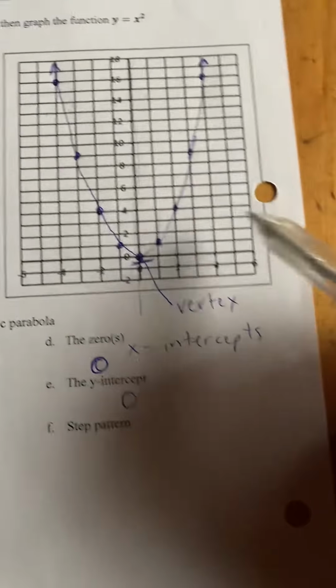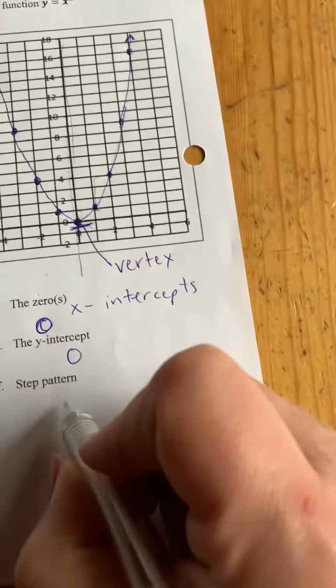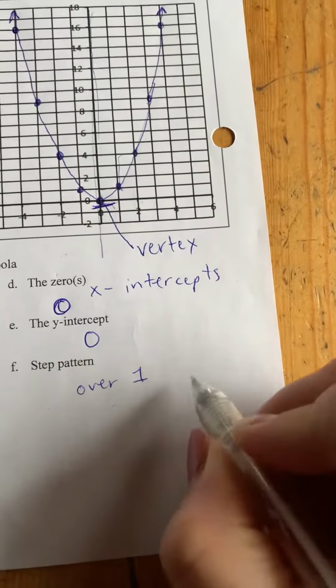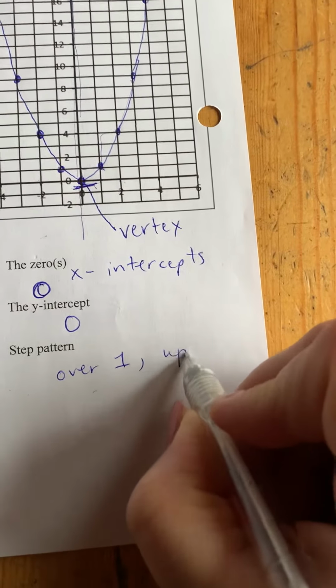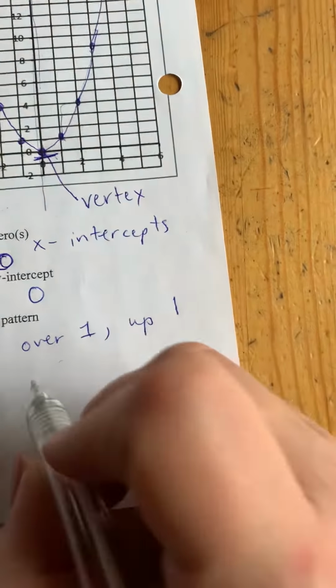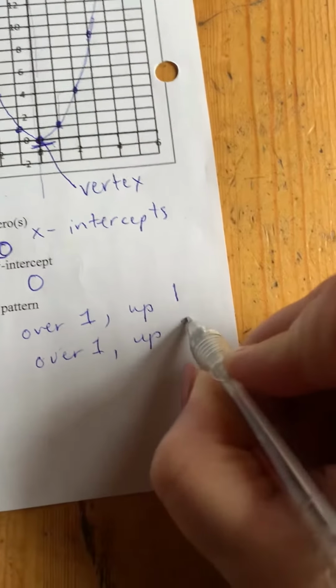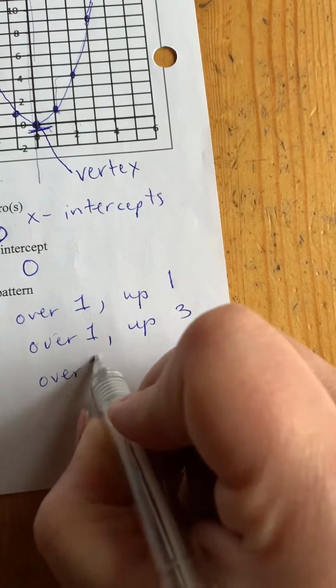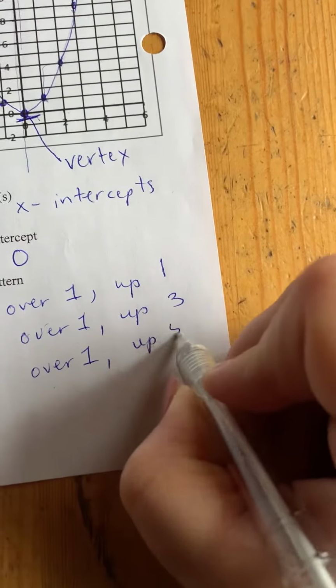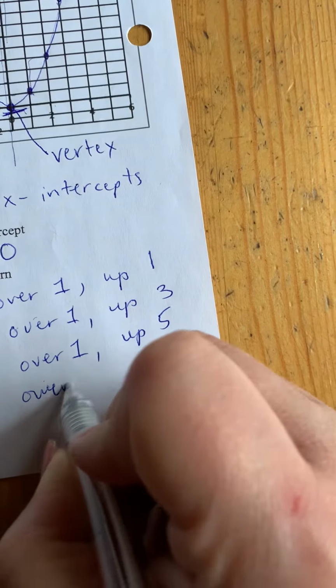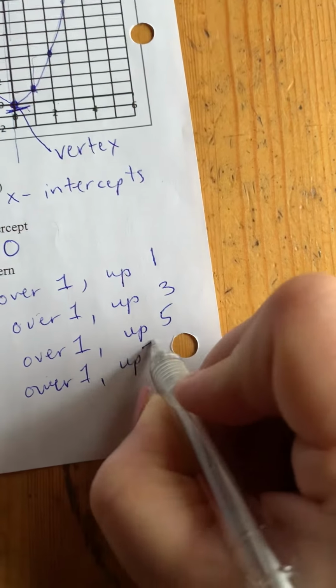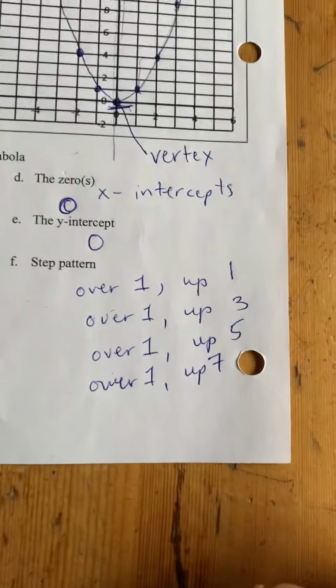What is our step pattern? So every time I go over 1, how many do I go up? I go up 1 in the first case. The next step, I go over 1, I went up 3. Then I went over 1, I went up 5. Over 1, up 7. This is a standard parabola.